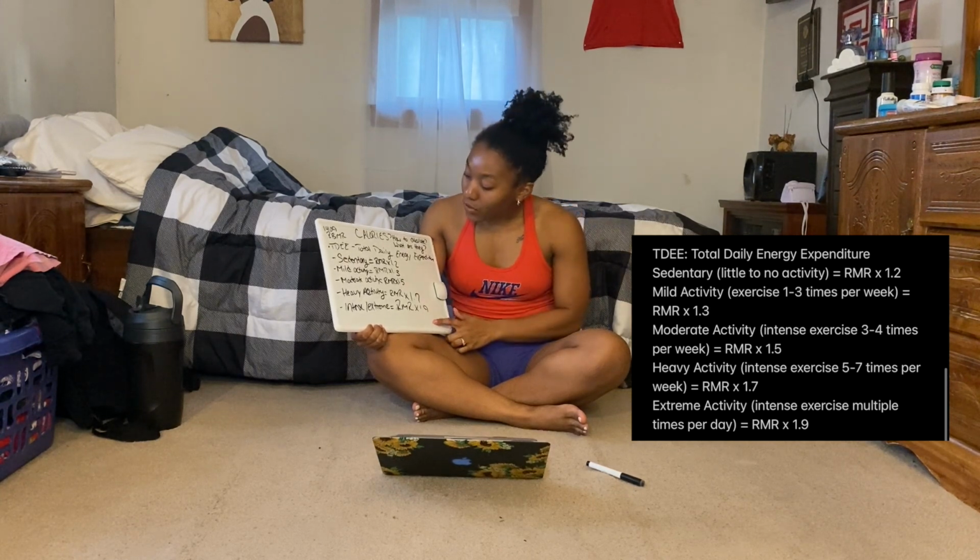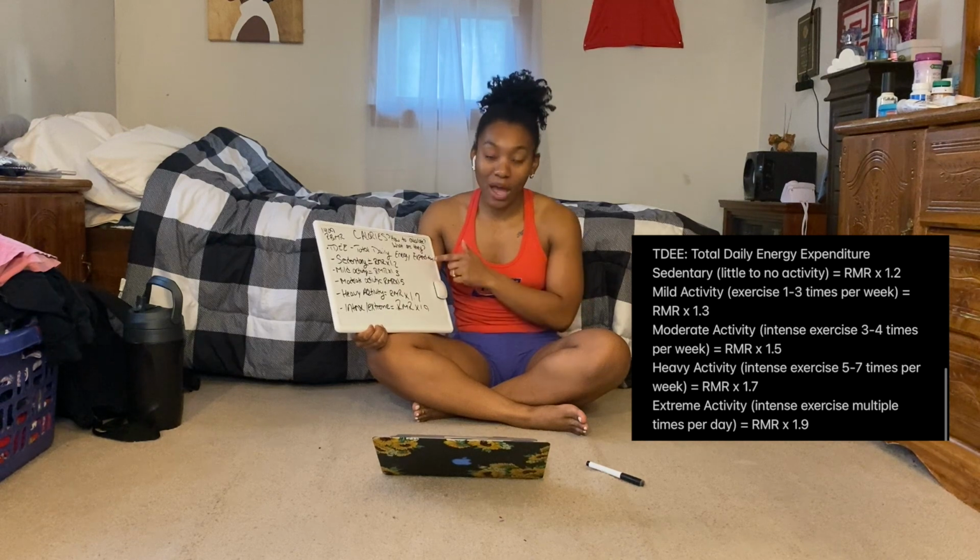Don't skip all the way over. Don't think that you're intense or extreme if you have a sedentary lifestyle, or if you really don't lift that much, or you don't move that much. Okay, and this could just be regular moving around, like if you don't take walks, or if you don't go to the store that much. If you stay in your house, just be real with yourself.